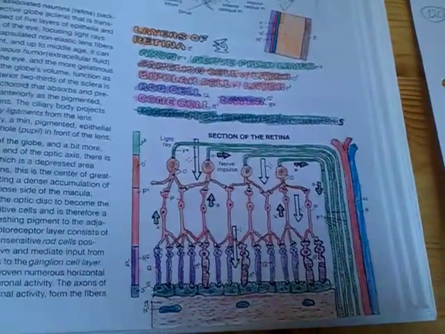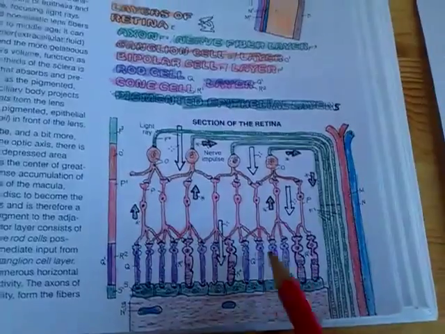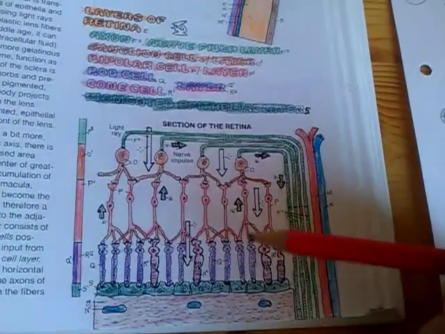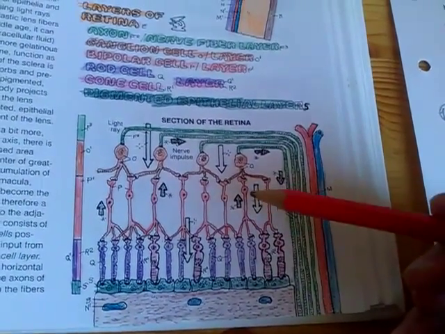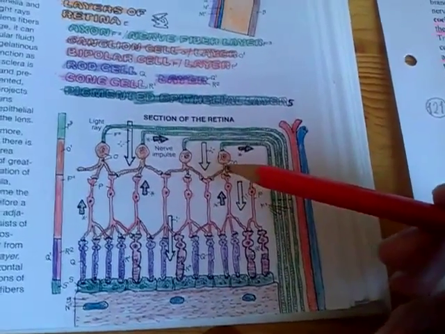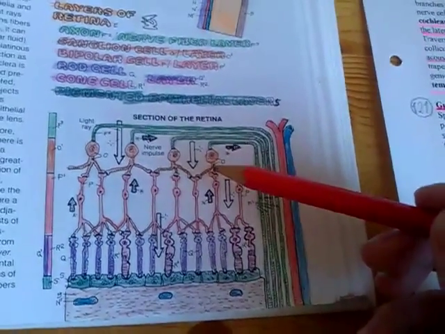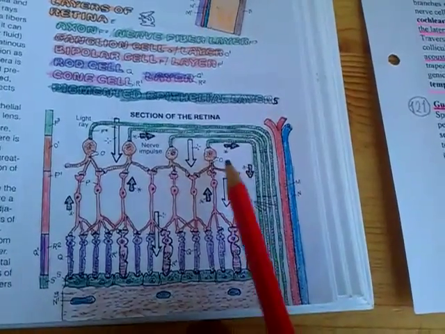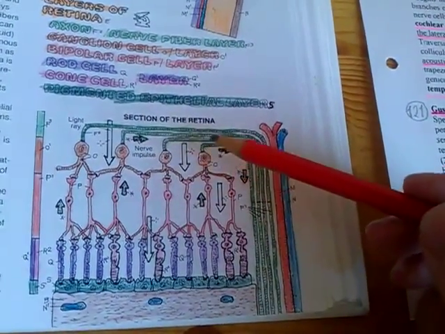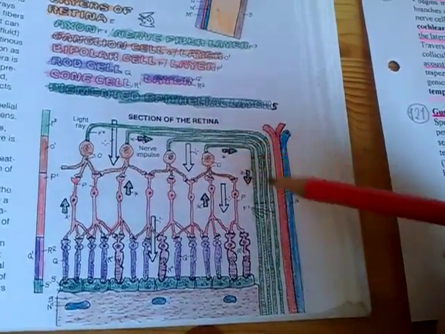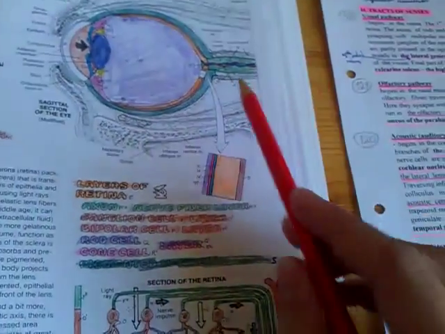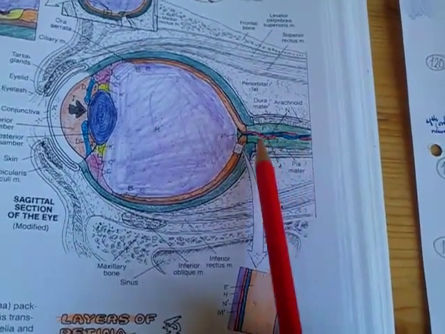First you have rods and cones, which are the first neuron of this path. The axons of rods and cones synapse with bipolar cells, which are second neurons, and they synapse with multipolar nerve cells, which are third neurons. The layer of multipolar cells represents the ganglion of the optic nerve, and the axons of these multipolar cells form the optic nerve. These are the axons, and they form the optic nerve which exits the eye.